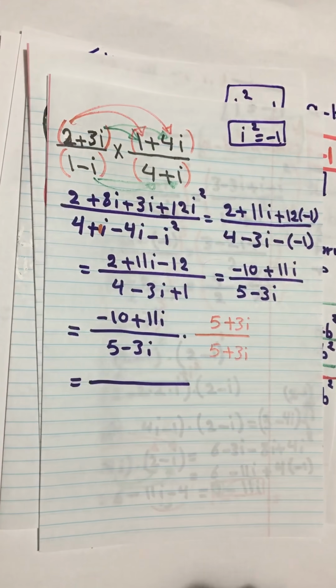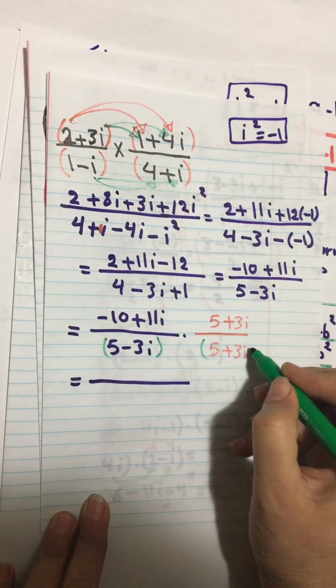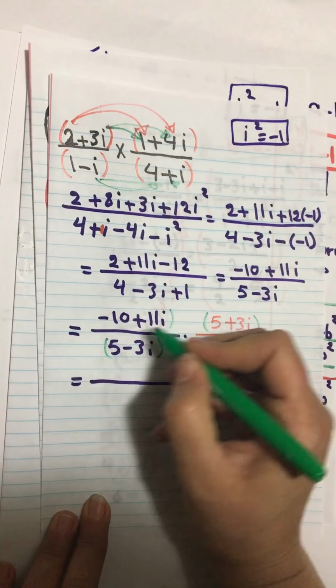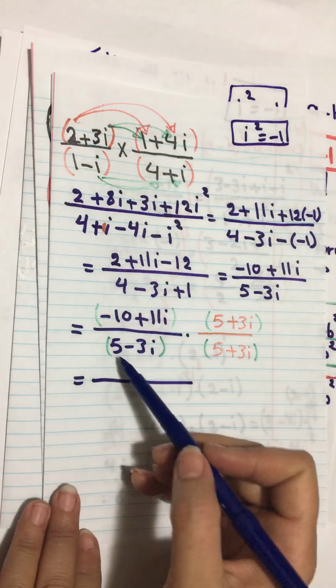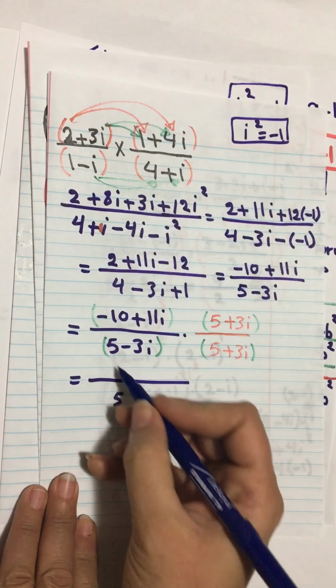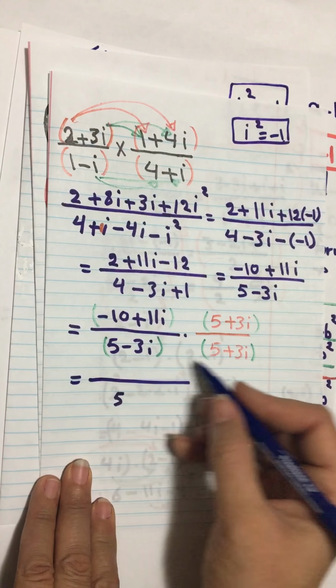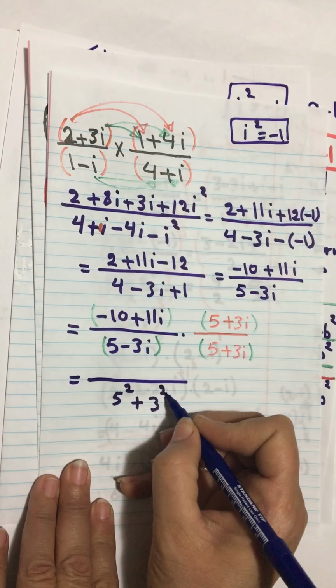First step, put parentheses. The complex number and its conjugate, when I multiply them, I'm going to have 5 square plus 3 square.